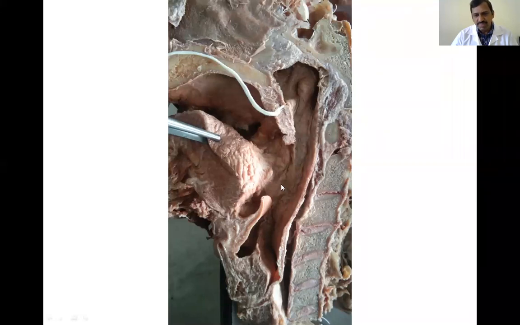Here you see this is one fold, and this is another fold. In between these two folds is the palatine tonsil. This is the palatopharyngeal fold, and this is the palatoglossal fold. In the lower limit of the soft palate and the posterior border of the pharynx, there is another junctional point called the isthmus of the pharynx, between the nasopharynx and oropharynx. Here also there is the oropharyngeal isthmus, which is another isthmus.